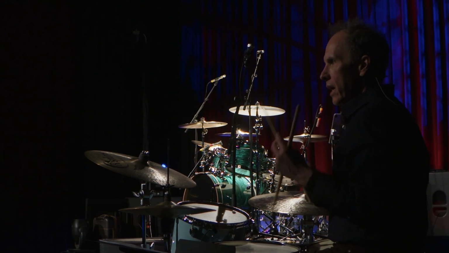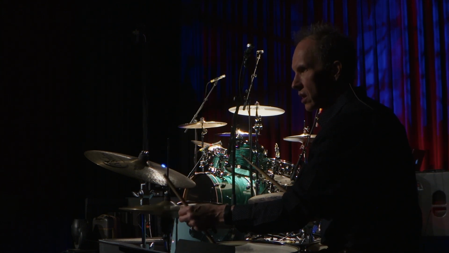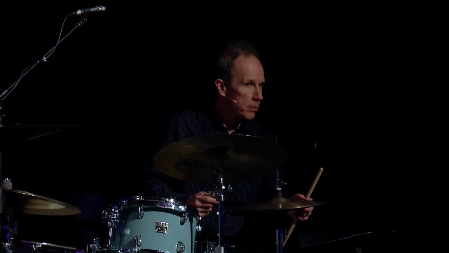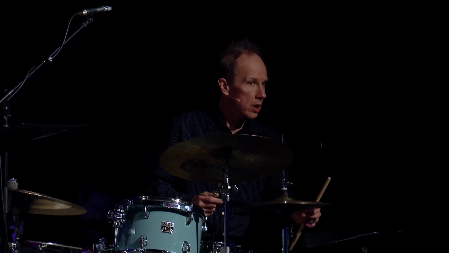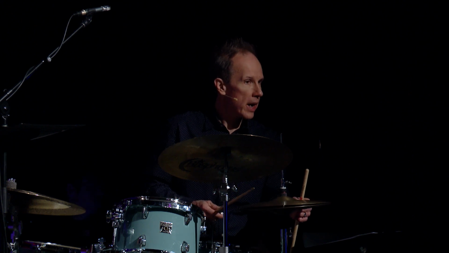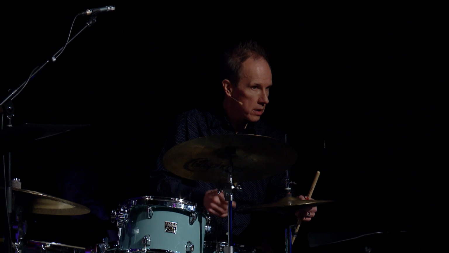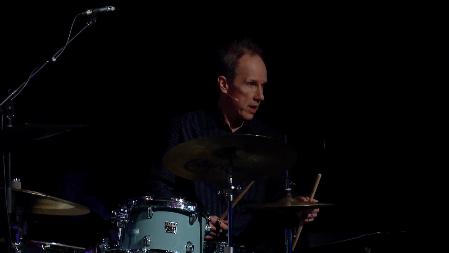When you play this, notice what I'm doing is putting just a little bit of space between these two cymbals, maybe 1/8 of an inch. And I'm not closing it with my foot. I'm using my hand. Significantly better, smoother sound, okay?